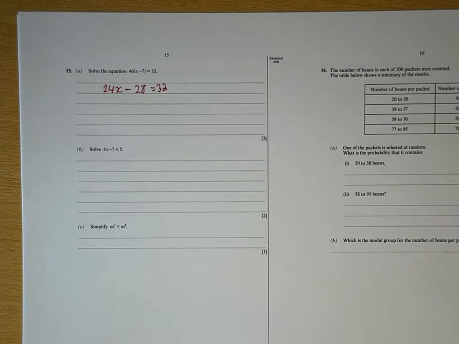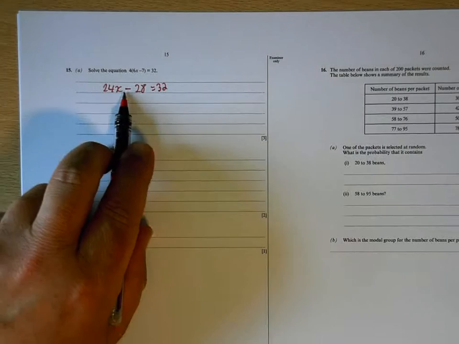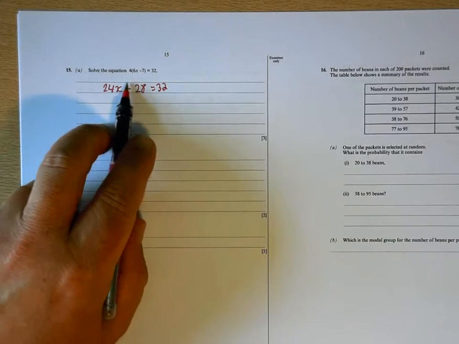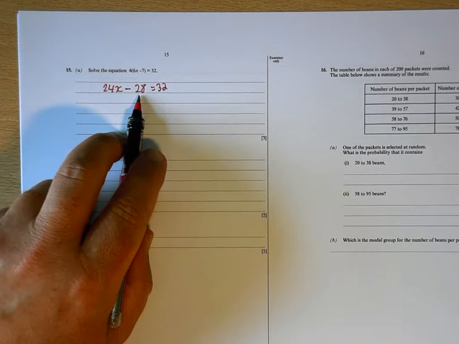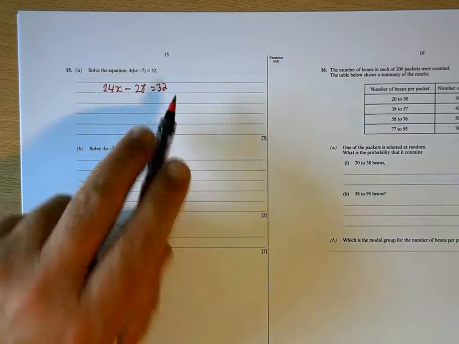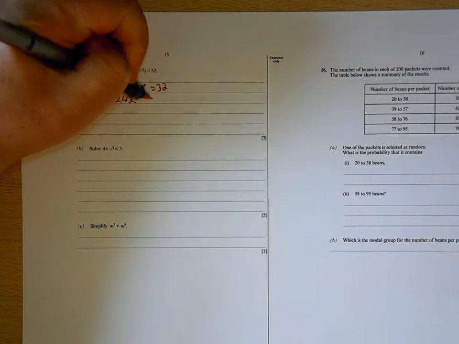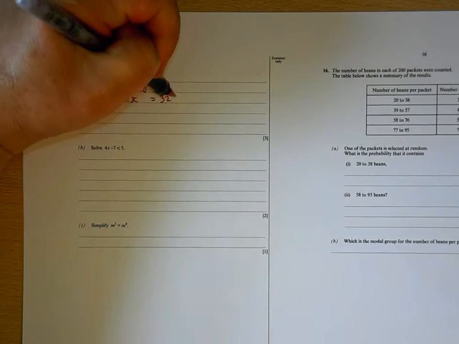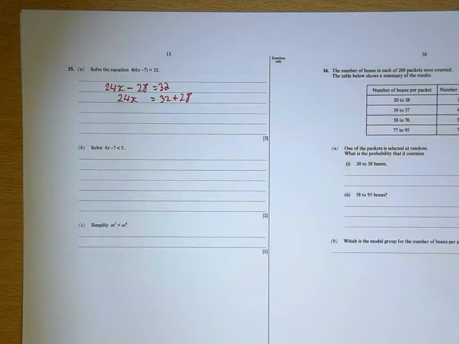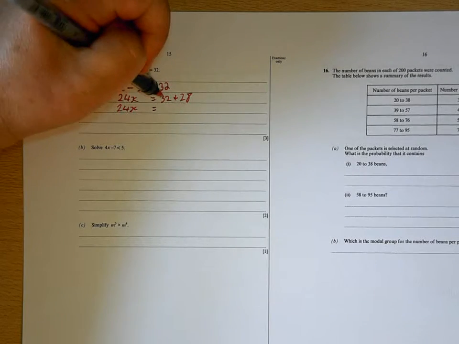Now what we need to do is get the x on its own. The first thing you need to get rid of is the negative 28. How do you get rid of that? By adding 28. If you add 28 to this side, you have to add 28 to that side as well. So 24x, the 28 is gone because I've added 28, but that means I've got to add 28 there as well. 24x equals 60.